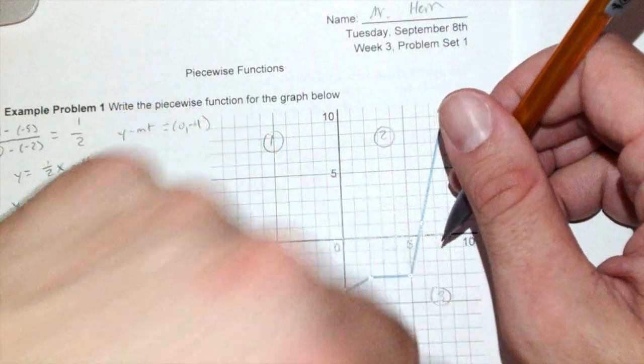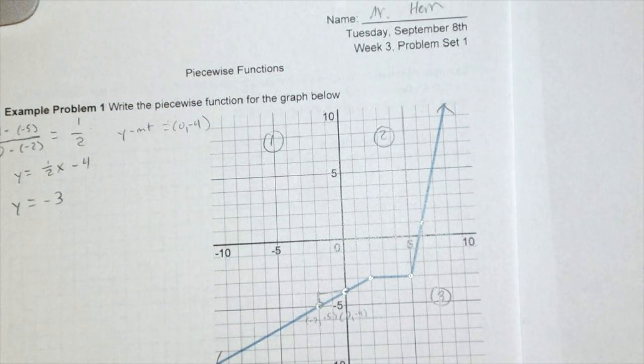I'm sweating. That's disgusting. It's just so hot. You guys know how hot it's been.